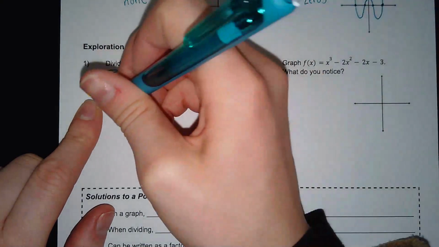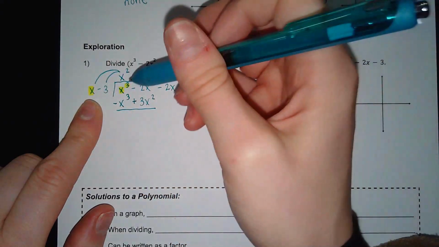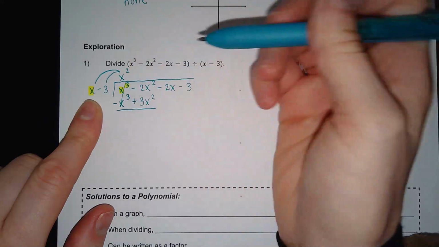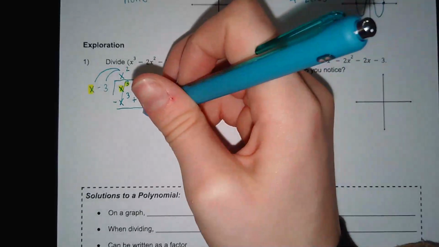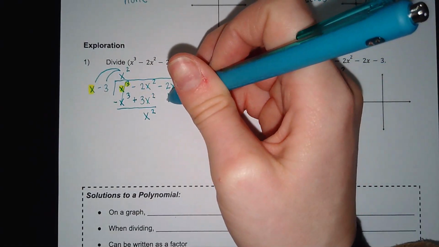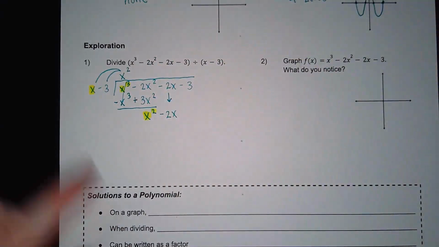We're subtracting. Subtracting means we're going to change the signs. And then we'll combine: x cubed minus x cubed is 0. -2x squared plus 3x is just 1x squared. And we'll bring down the -2x.